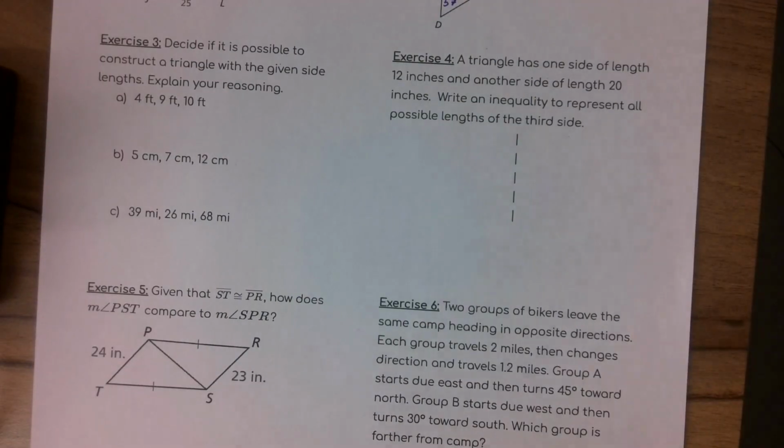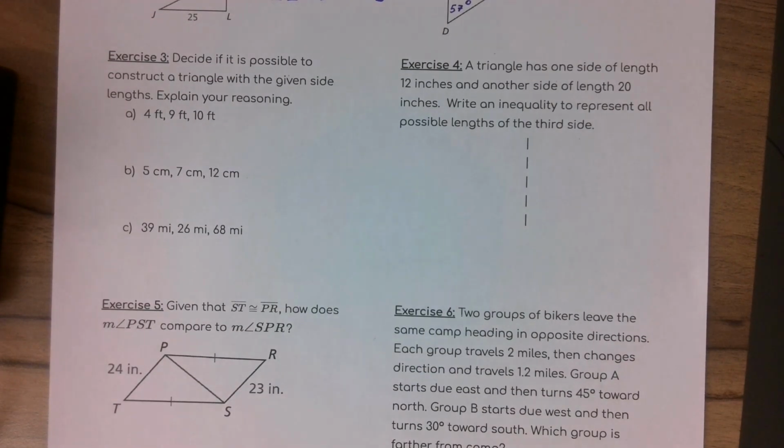So let's get some practice with it in exercises 3 and 4. Exercise 3 basically tells us, decide if it's possible to make a triangle with the given lengths. Let's do A together. Here's how we do this. We always want the sum of the two smaller sides to be bigger than the longest side.